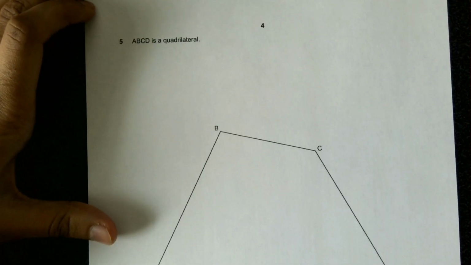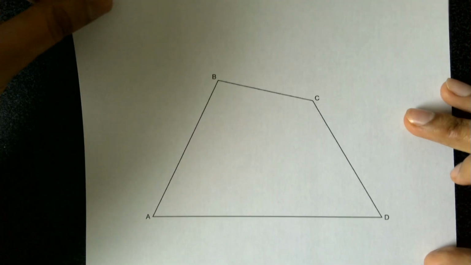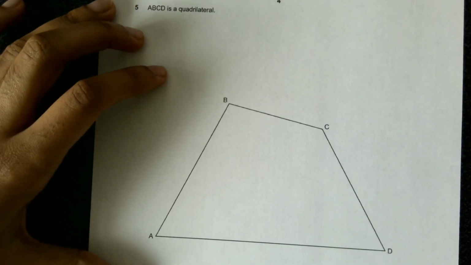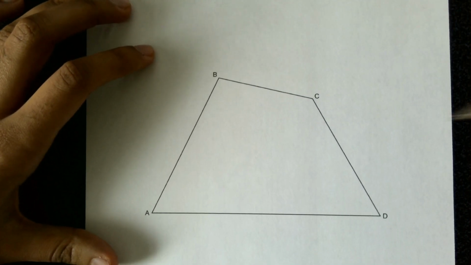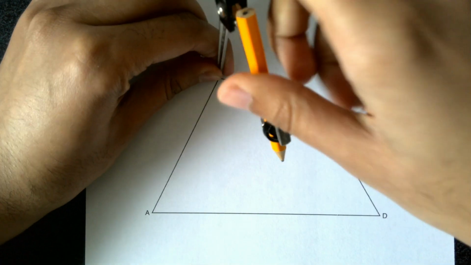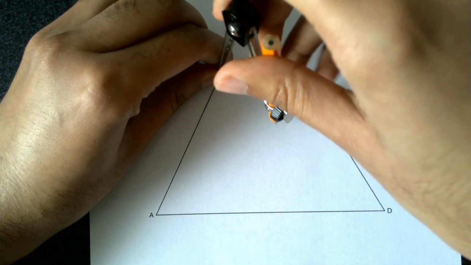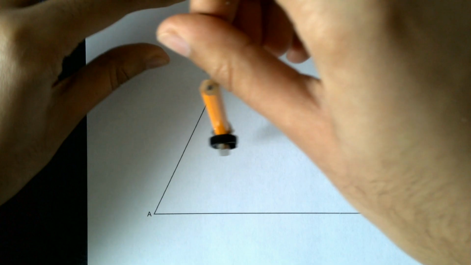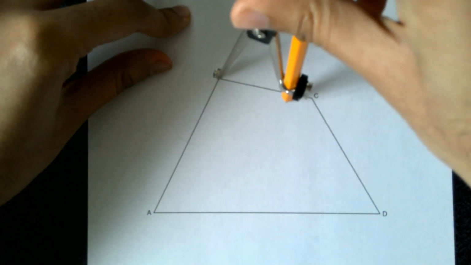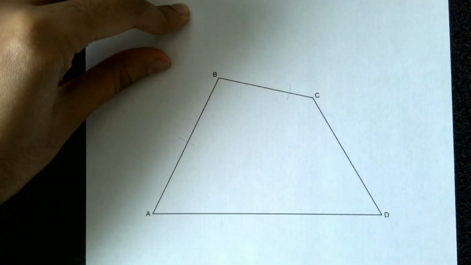Question number 5. ABCD is a quadrilateral, and that's what we see here. And for part A, we have to construct the bisector of the angle ABC. Show your construction lines. Well, here I've got the angle B over here, and if I put the pointy bit of the compass at the point B, what you can do is intersect the line AB on the line BC, like so.